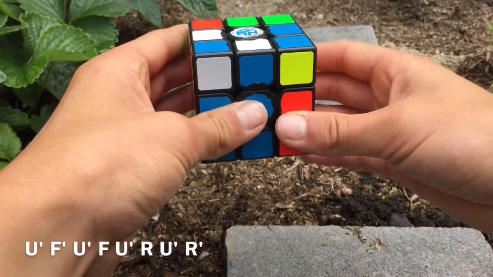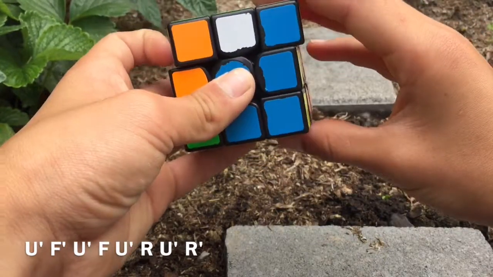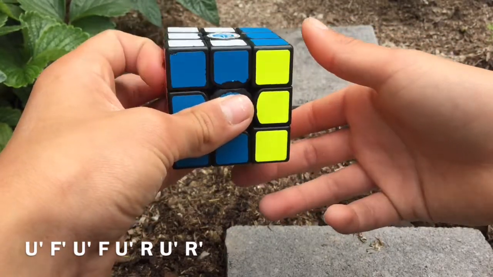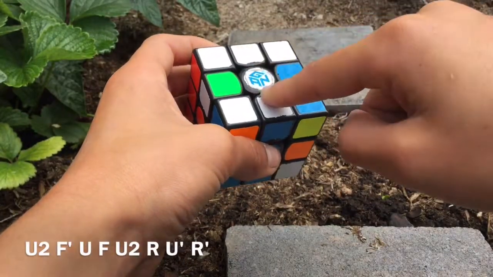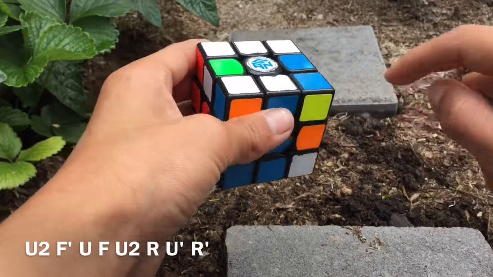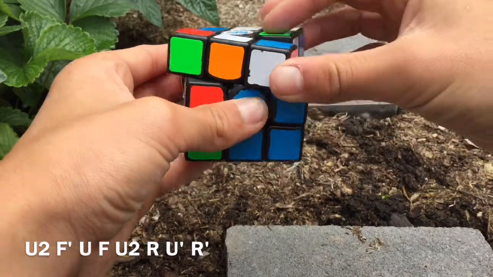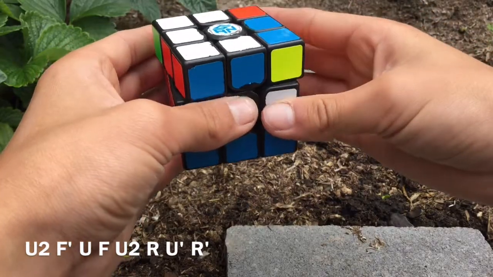The algorithm to fix this is U prime, F prime, U prime, F, U prime, R, U prime, R prime. This is the only 180-degree bar case that we have, and the algorithm is U2, F prime, U, F, U, and then the inverse sexy move.